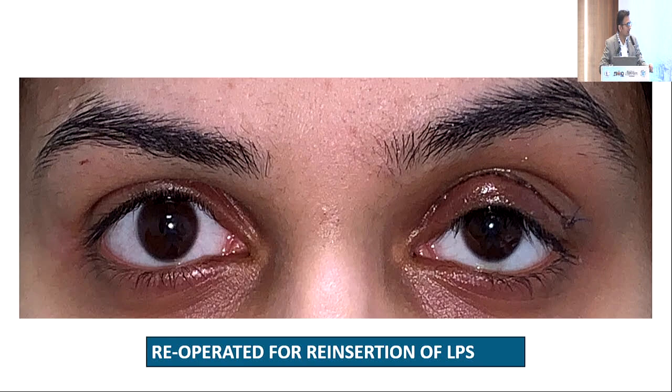Coming to your question of resurgery with posterior approach, it depends on who has done the first surgery. If an accomplished oculoplasty surgeon has done the first surgery, then we can think of doing resurgery because the adhesions would not be that much and resurgery will not be that problematic.